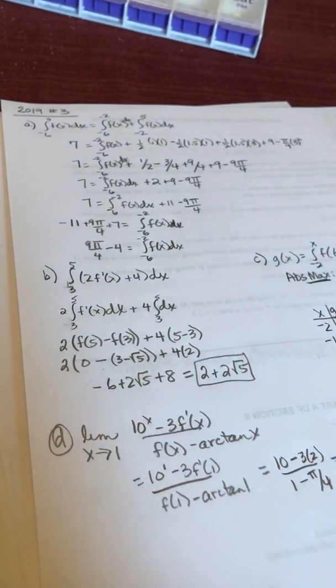And that is number 3 from 2019, the way I would do it.